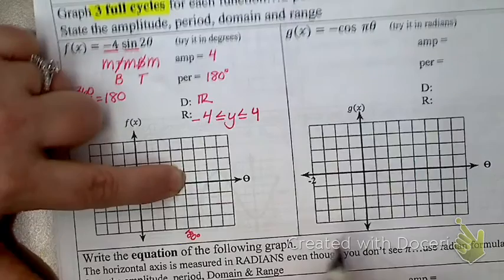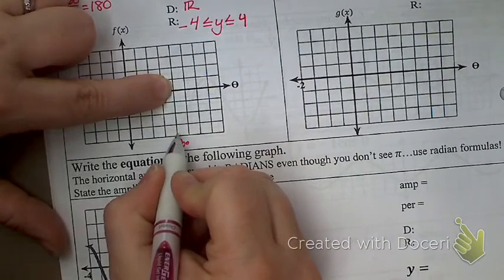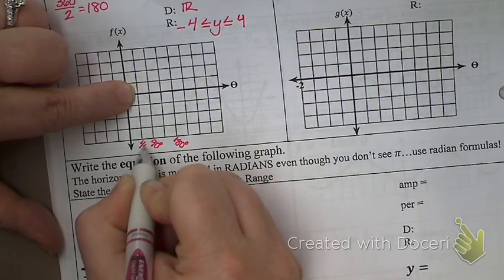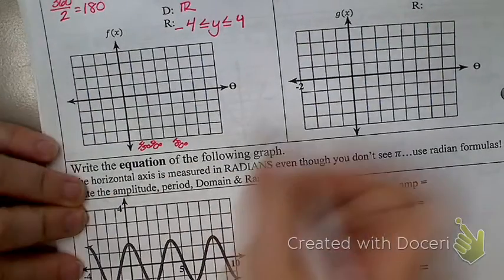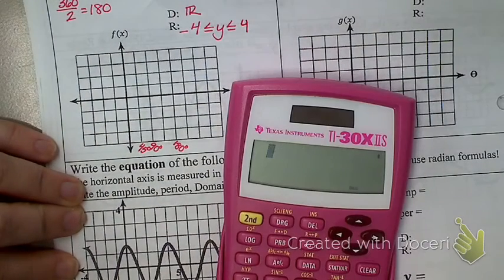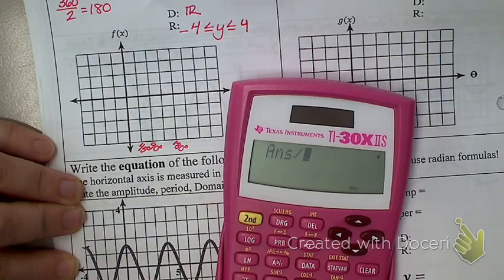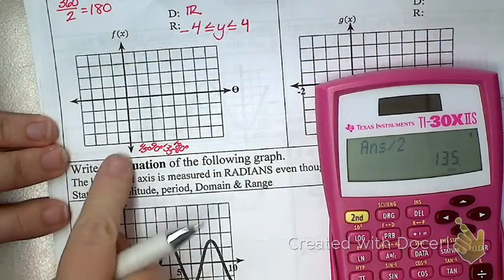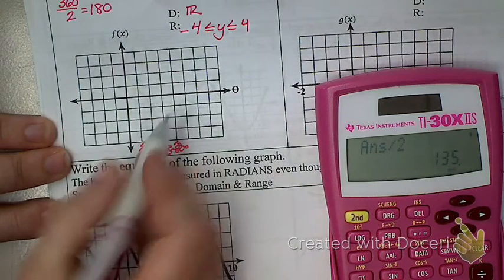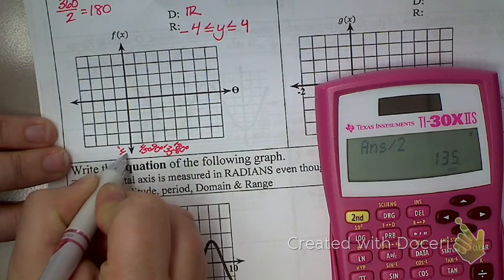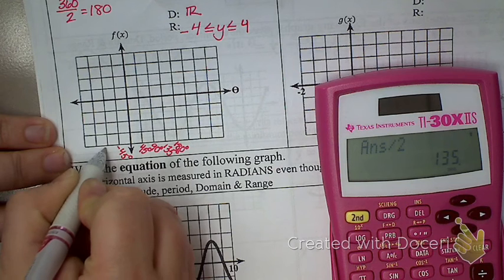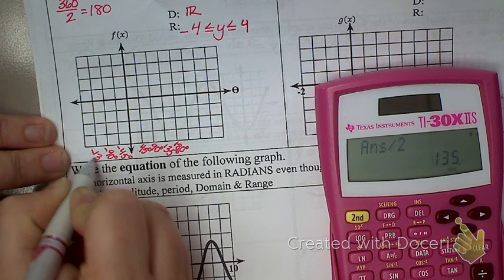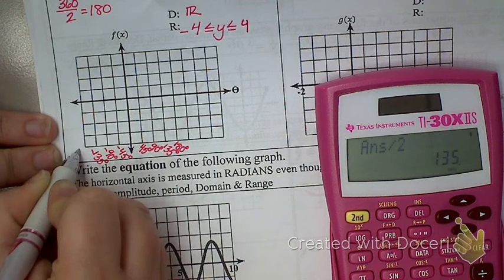Okay, so that's 180. Half of 180 would be the middle line. That would be 90 degrees. Half of 90 is 45. And halfway between 90 and 180, if I want to find that out, 90 plus 180, divide by 2, find the average of the two numbers, is 135 degrees. Now this side's easy to label because I'm just going to make those negative and flip them. So this is 45, this would be -45 degrees. That one's 90, this would be -90. That one's 135, this would be -135 degrees. That one's 180, this would be -180.